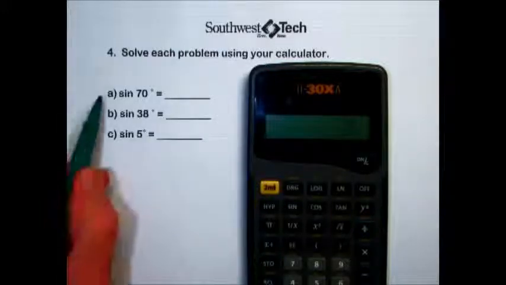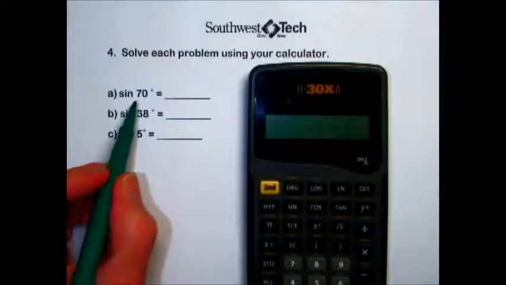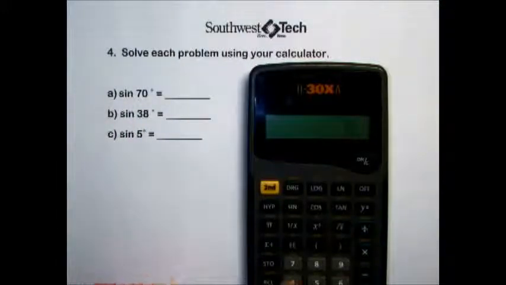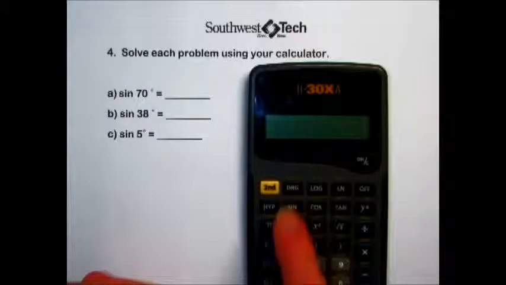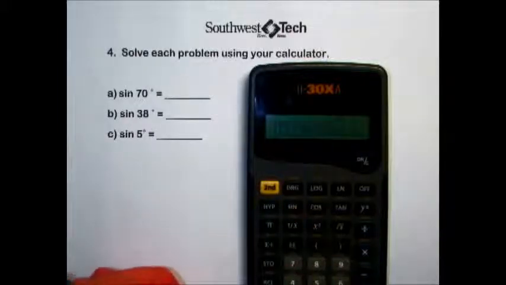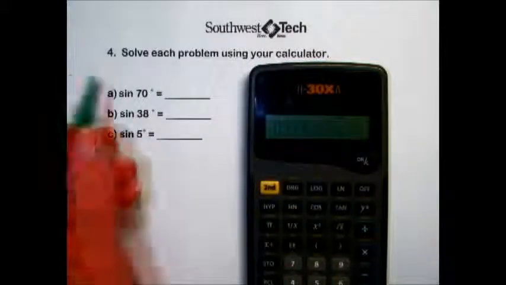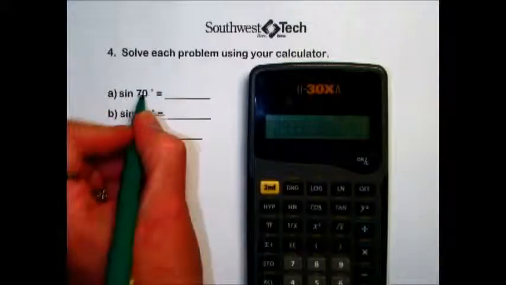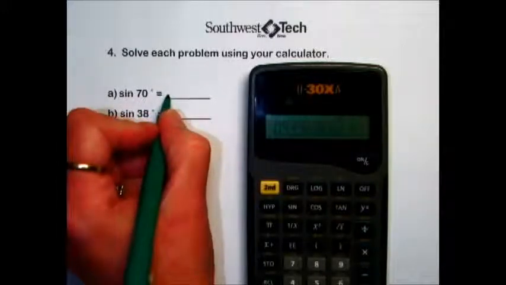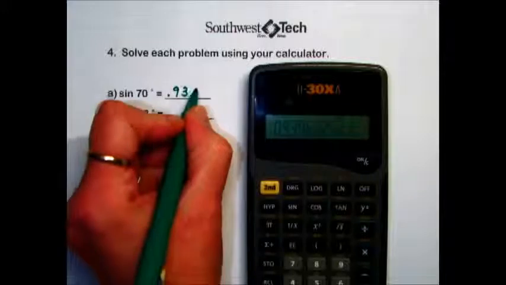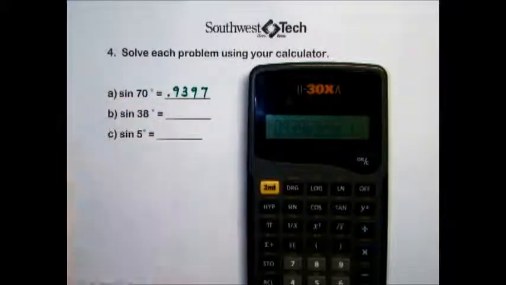So for A, to find the sine of 70 degrees, I will enter the angle measure first and then hit the sine key. This gives me the following ratio for the sine of 70 degrees: 0.9397 if I round this to 4 decimal places.